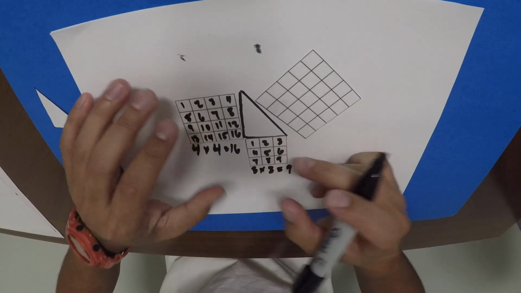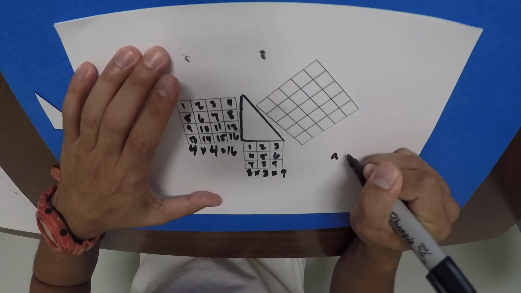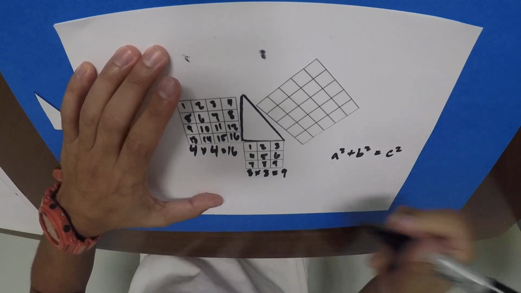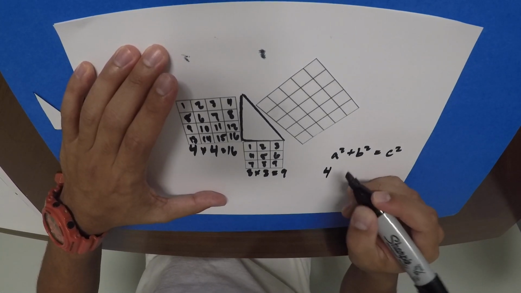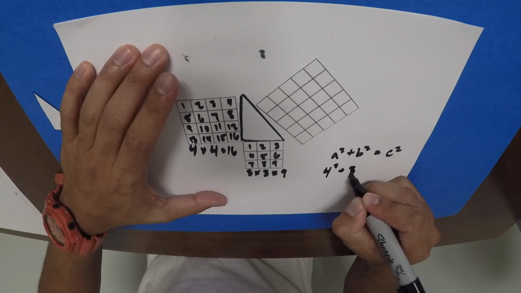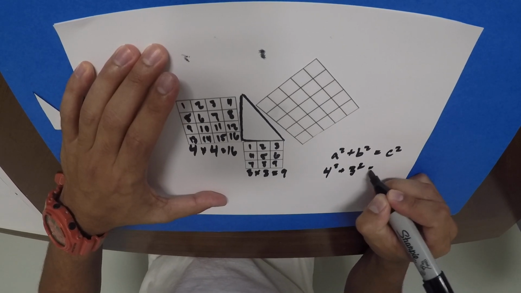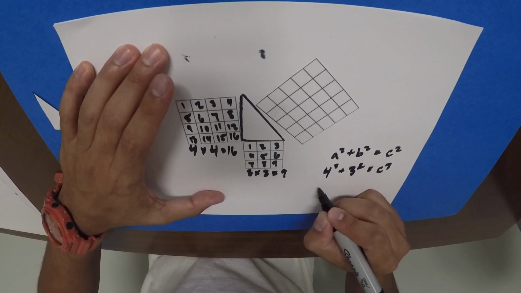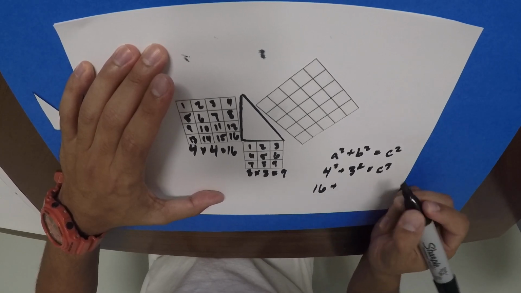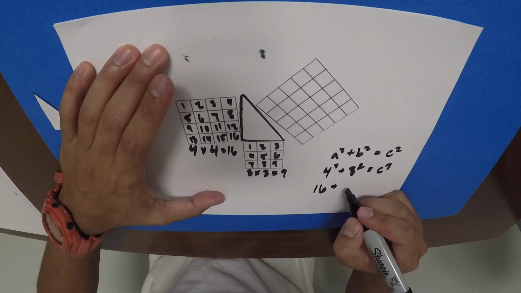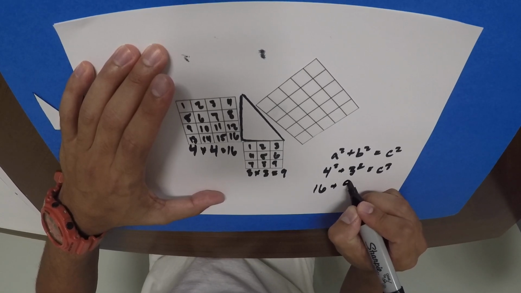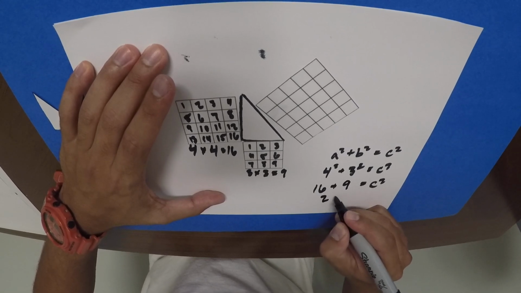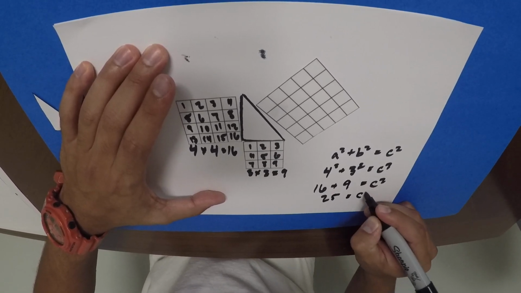So if we take a squared plus b squared, that should equal c squared, correct? So 4 squared plus 3 squared equals c squared. We already said that 4 times 4 is 16, plus 3 times 3 is 9, and that equals c squared, right? So this is 25. 25 equals c squared.